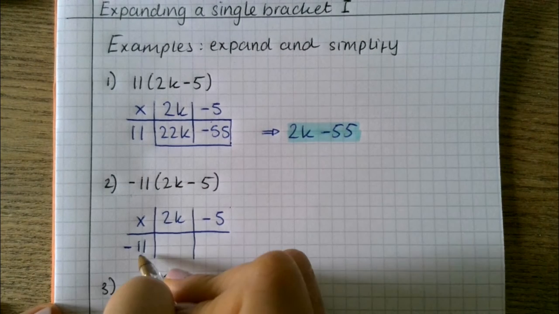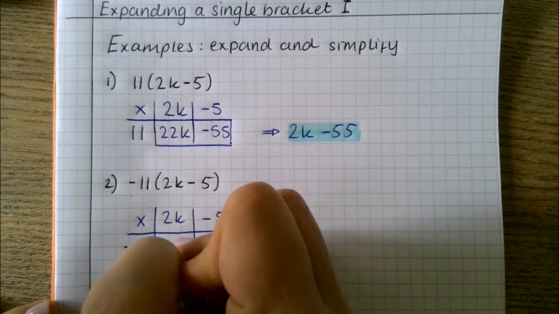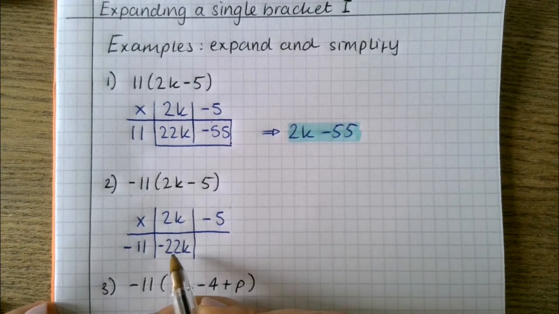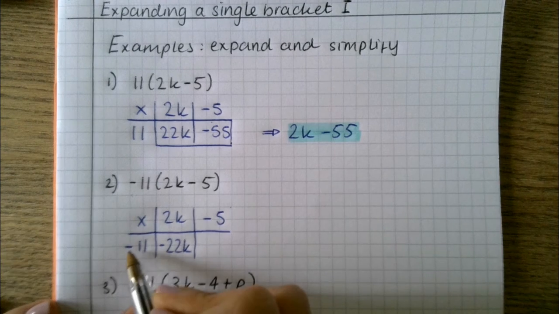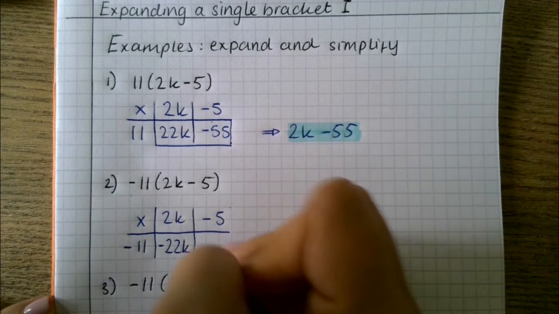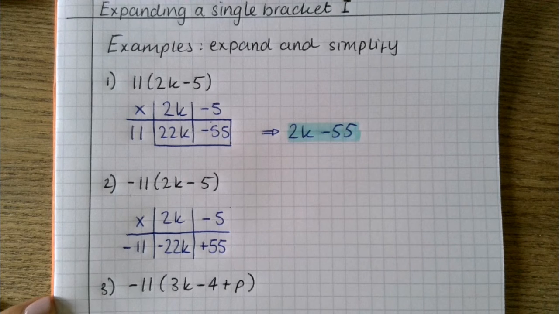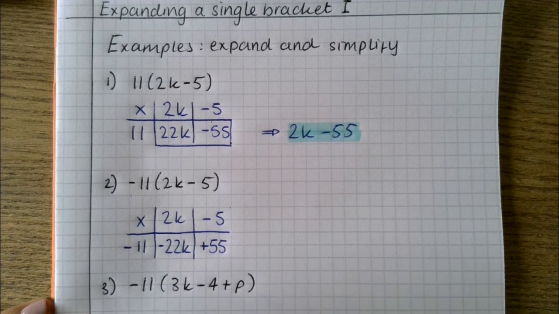So negative 11 multiplied by 2k is negative 22k, because a negative multiplied by positive gives us a negative. But negative 11 multiplied by negative 5 is positive 55, because a negative multiplied by a negative is a positive.